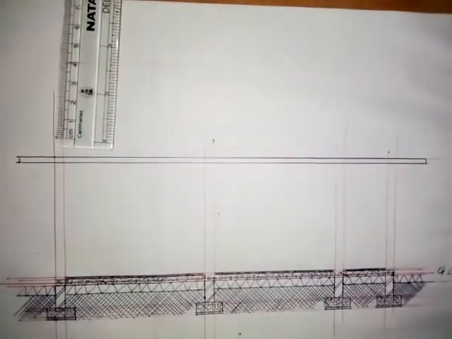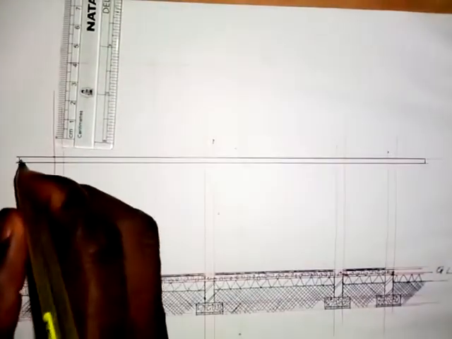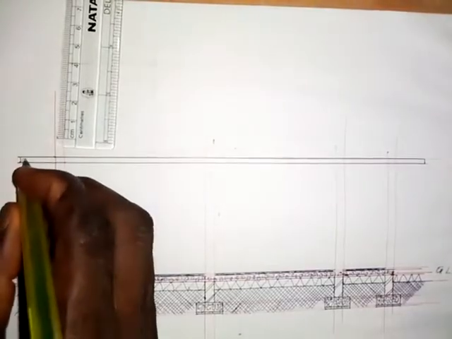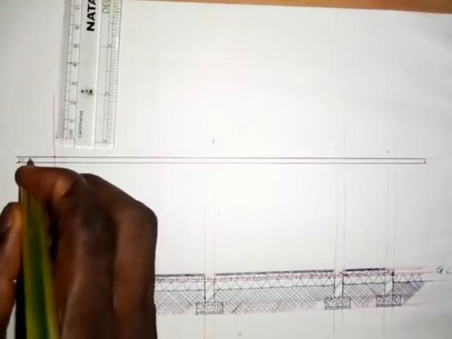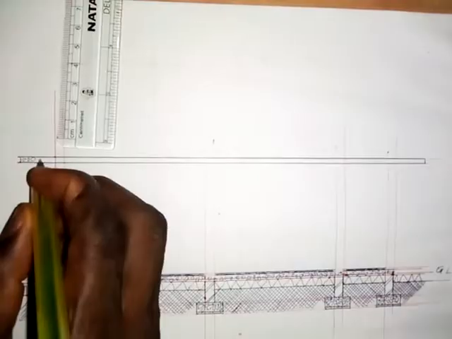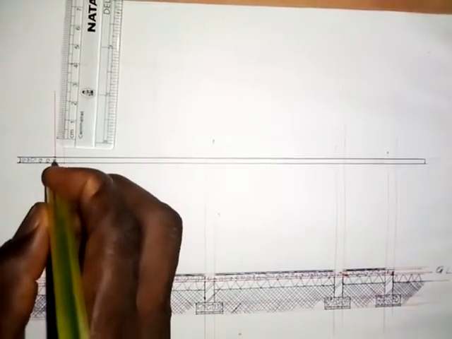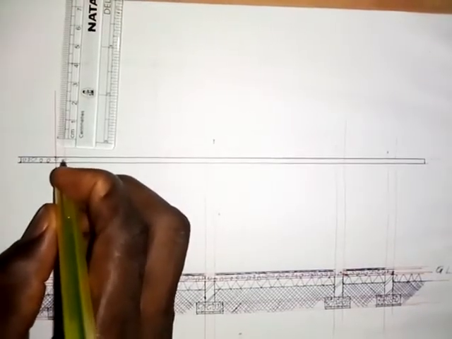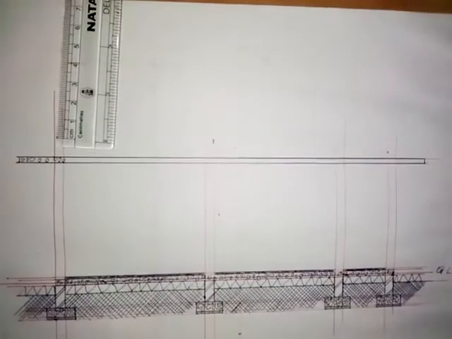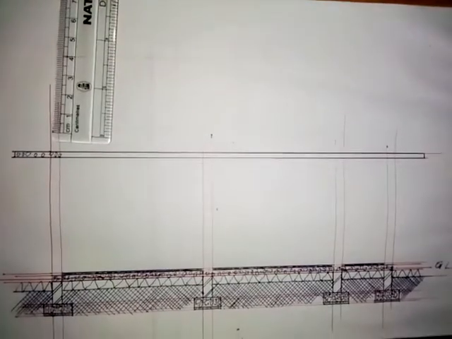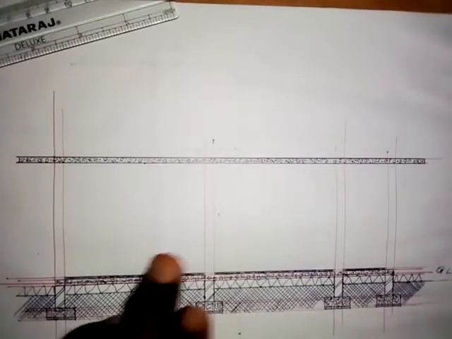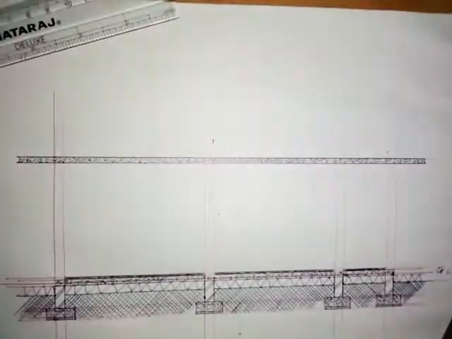Alright, so the next thing that we are going to do is show that it is concrete slab, as I've done with the concrete in the floor. I'll do this while I pause the video. Alright, we are done with the concrete slab. This is the concrete slab in the roof.